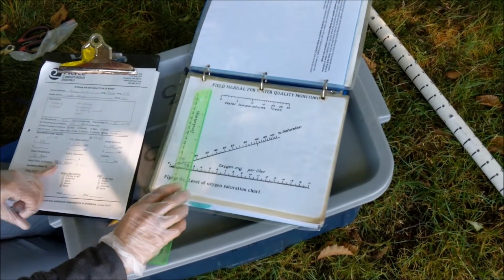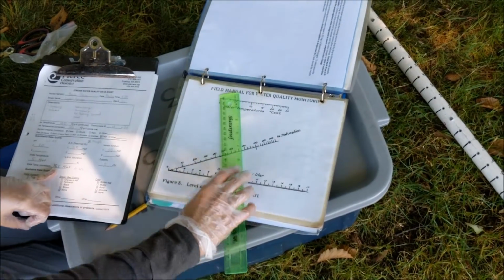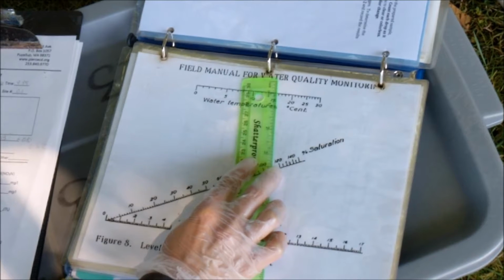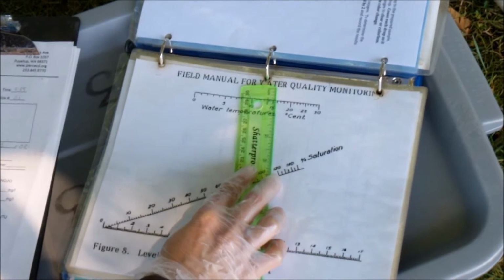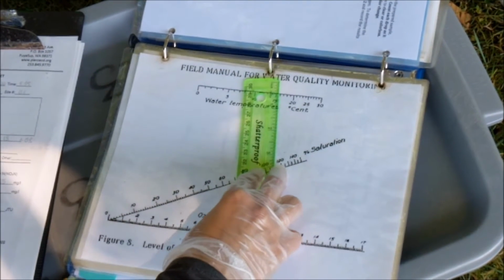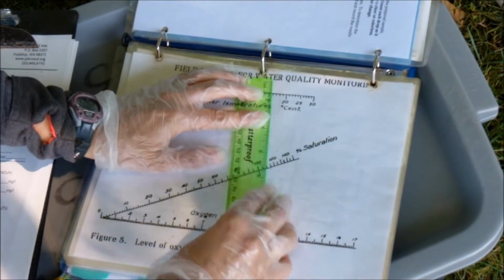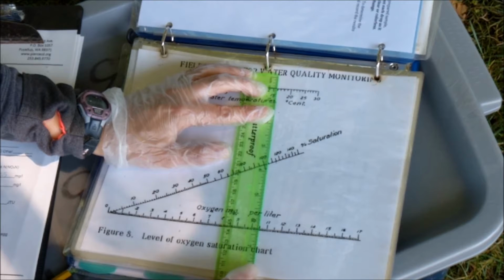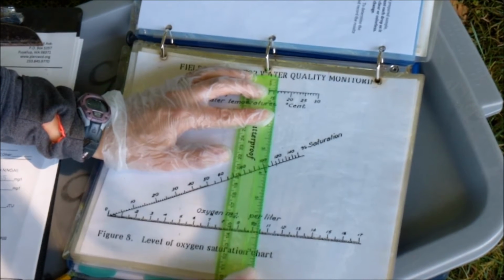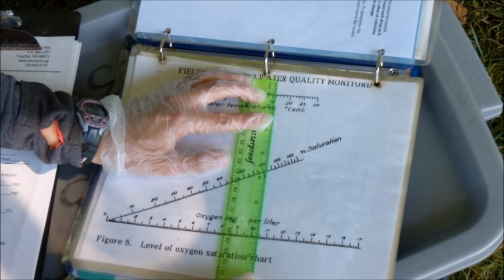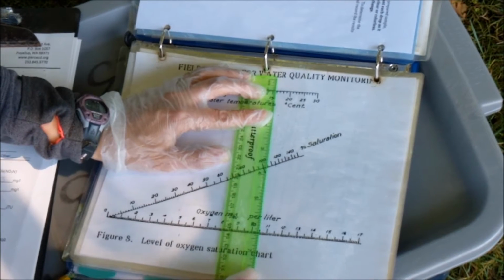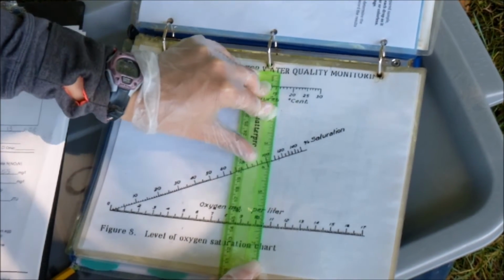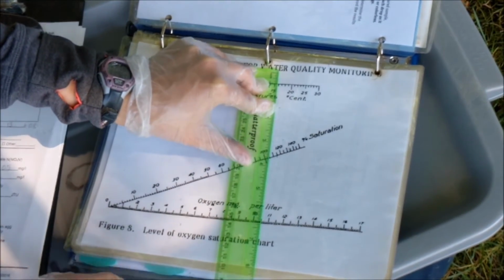So you want to refer to your data sheet. For our water temperature, we had 15.8, and for our dissolved oxygen, we had 10.5. And you might have to adjust both sides to make sure you're in the right place. So 15.8, and then 10.5 for our dissolved oxygen.